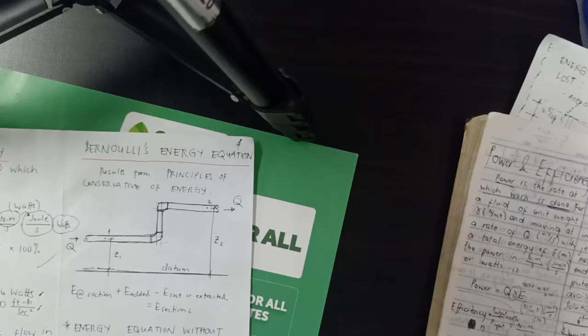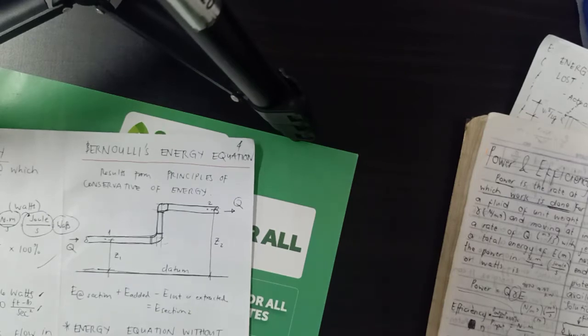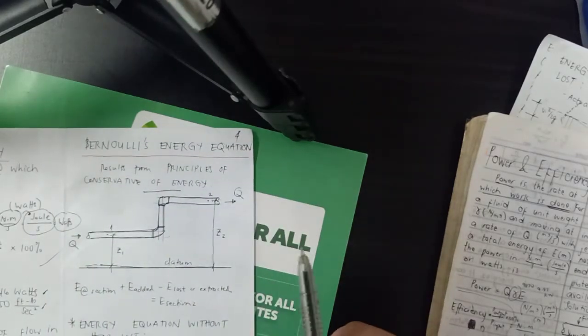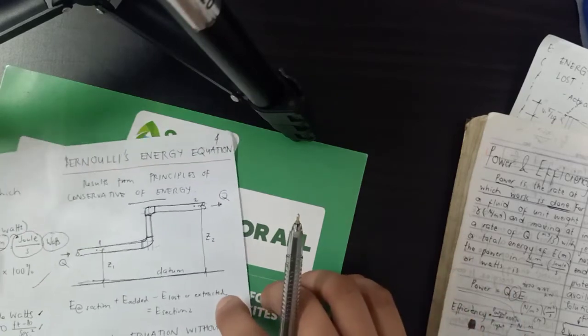So this is the very foundation sa hydraulics, because this is an entry topic, no? Sa chapter 5 is an entry chapter for hydraulics. So partly fluid pa na siya, fluid mechanics. So without further ado, let's start sa Bernoulli's energy equation. The Bernoulli's energy theorem results from the application of principles of conservation of energy. The equation may be summarized as follows.